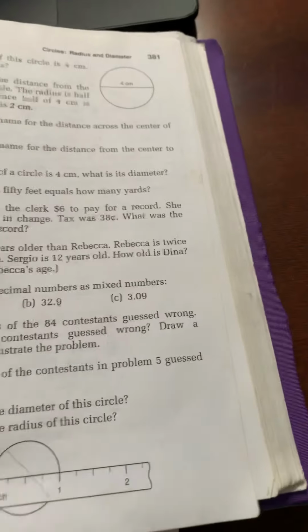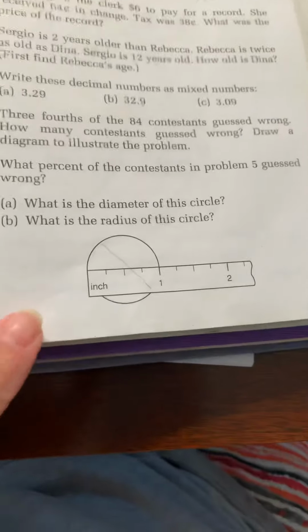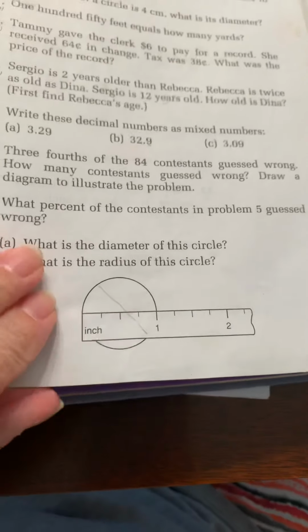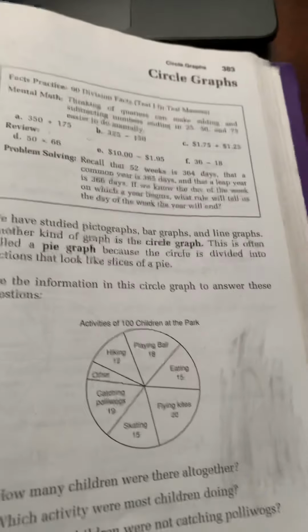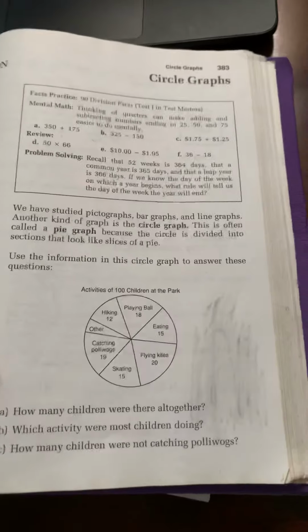Okay, and then you can just skip all of problem set 110. Now, if you want to go down and look at number 7 just as a practice, you're welcome to do that. Well, you're welcome to look over any of them, but you don't have to do any problems from that.